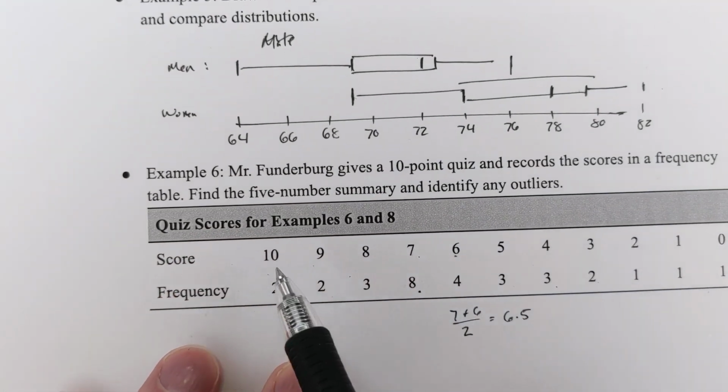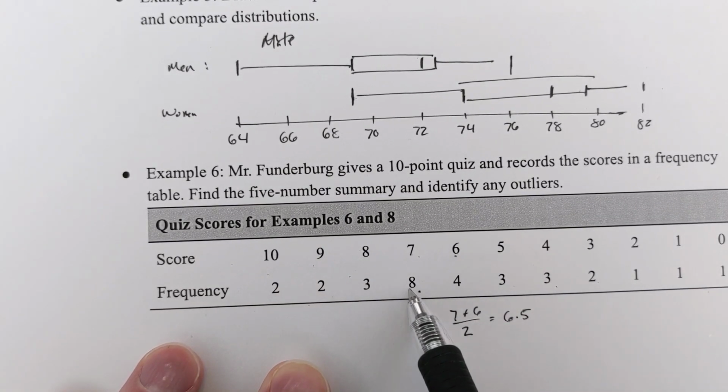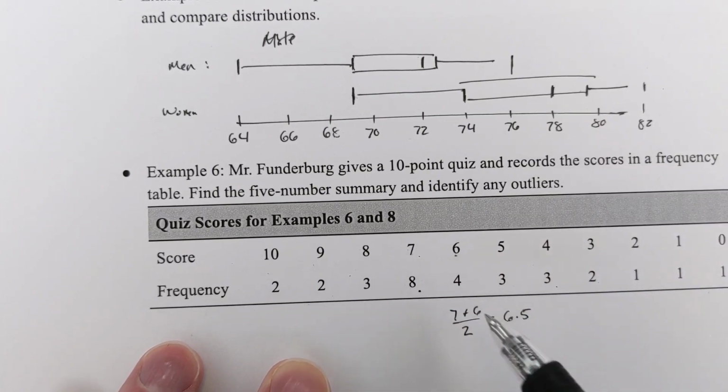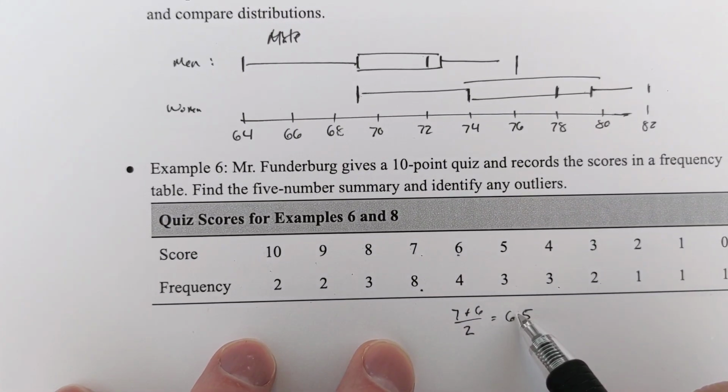If you wanted to, you could list them out. You could do 10, 10, 9, 9, 8, 8, 8, and then list 8 sevens, 4 sixes, and so on and so forth, until you got the full list of 30. Or you can just count. So there's our median.